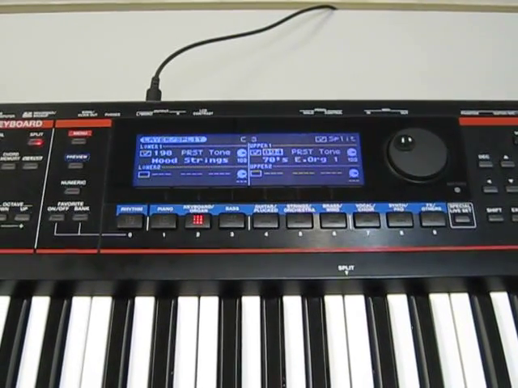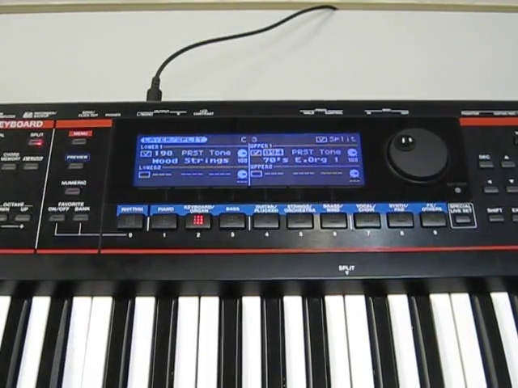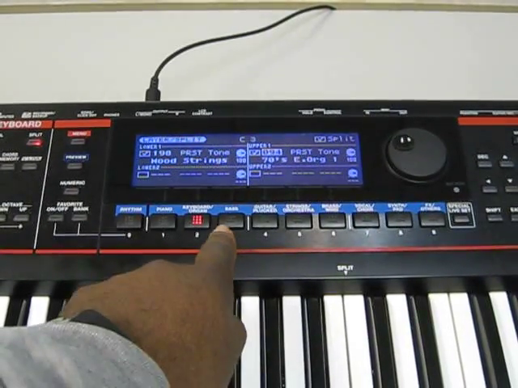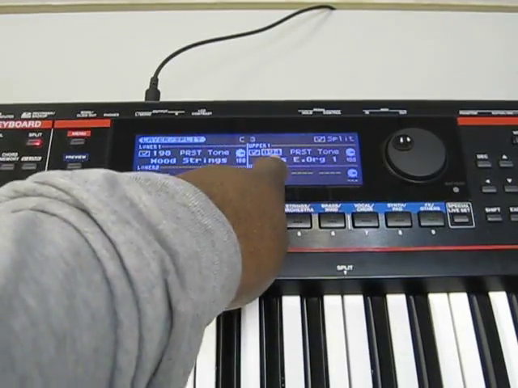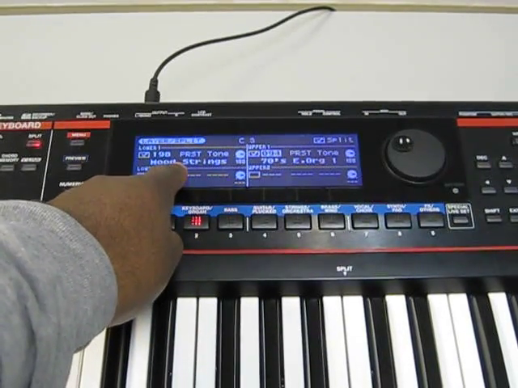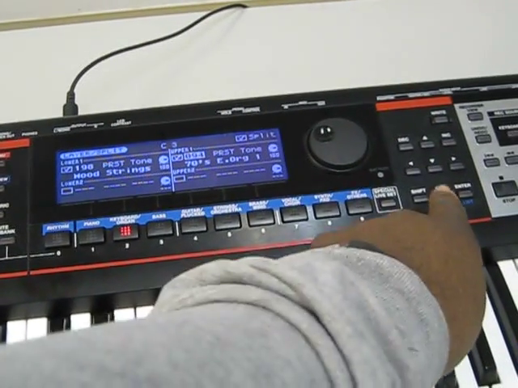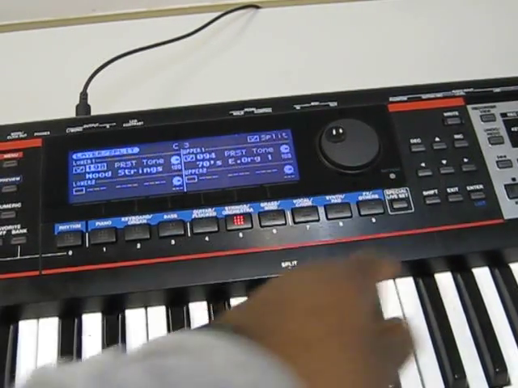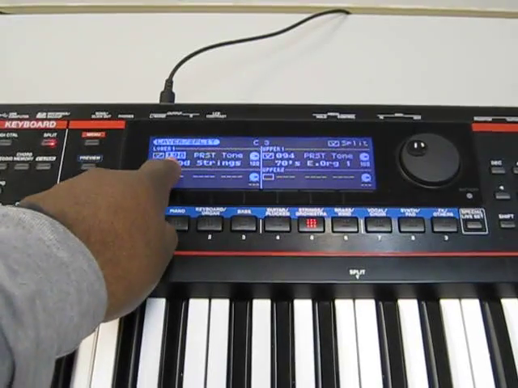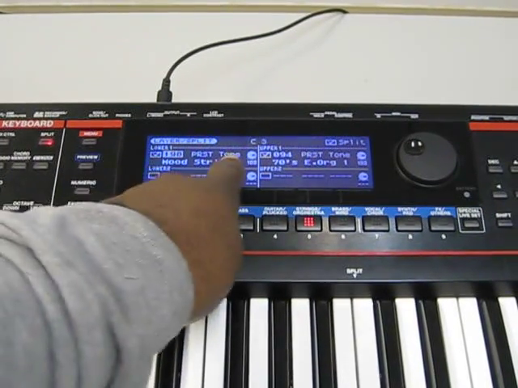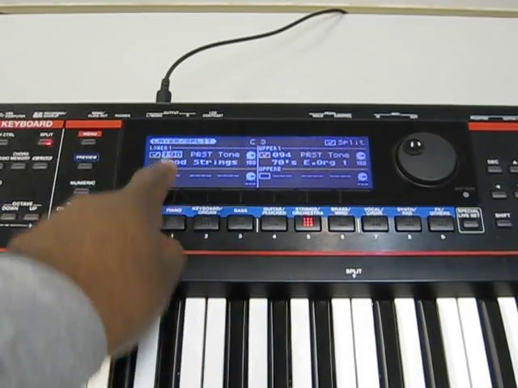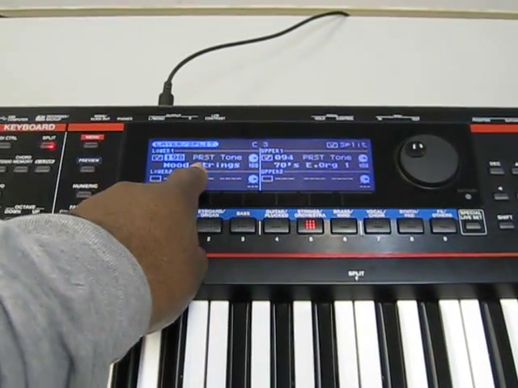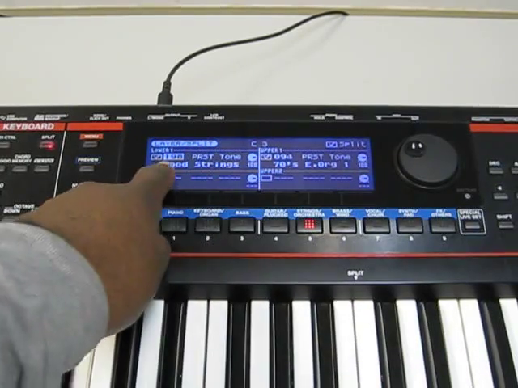Now let's pick a sound for my left hand, because it's still playing the strings. Say I want to put a bass sound over there. First I gotta go over to the lower section, so I'm going to use the arrow buttons to cursor over, by the number, in the lower area. Here it shows my preset tone is going to work with whatever I select. Use the arrow buttons to go between lower and upper. I was on the upper, now I'm on the lower side.